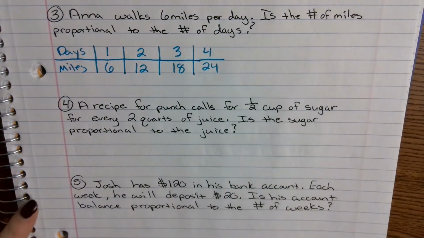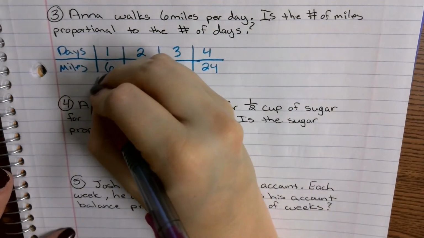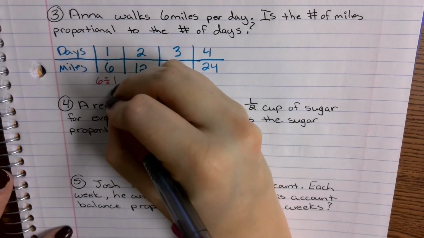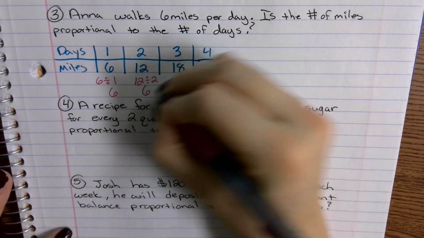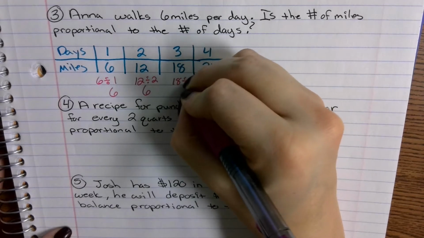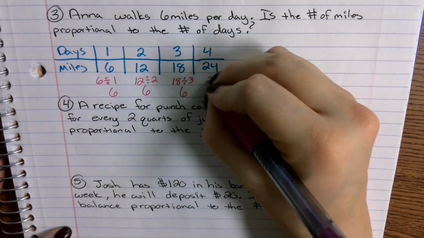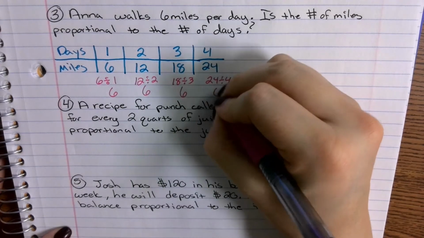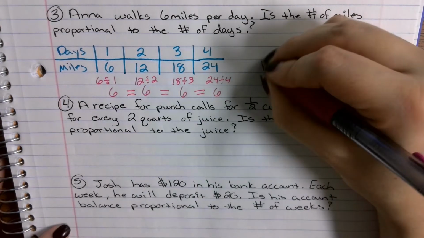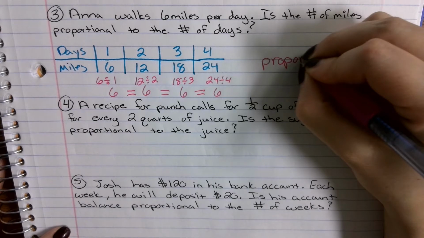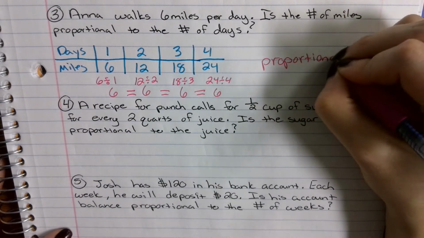So then if she simplifies it, 6 divided by 1 is 6. 12 divided by 2, good. 18 divided by 3, 6. 24 divided by 4, 6. They're all equal to each other, so it is a proportional relationship. Kimberly.